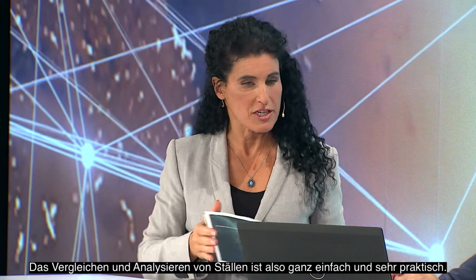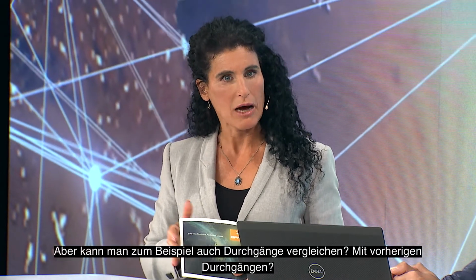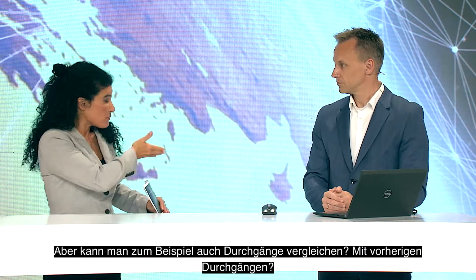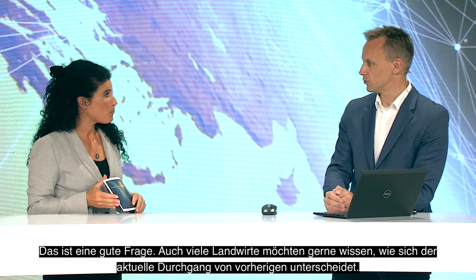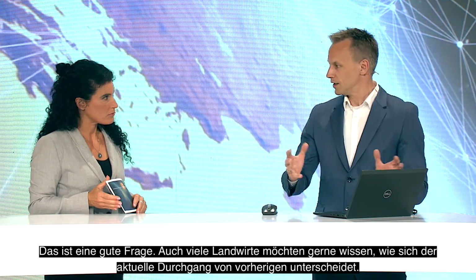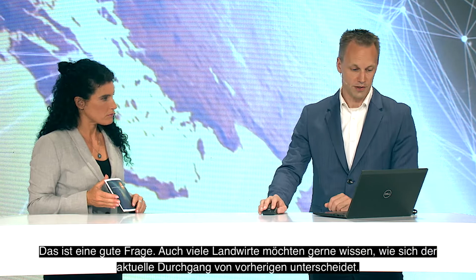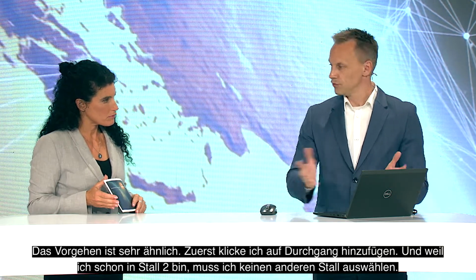So comparing and analysing houses seems very easy to do and also very interesting. How would it be if you compared, for example, batches? So historically previous batches. Yeah, that's a good question. Many farmers would like to see if there's a difference between the current batches and the previous batches they had in the house. Pretty much you do the same thing as before.